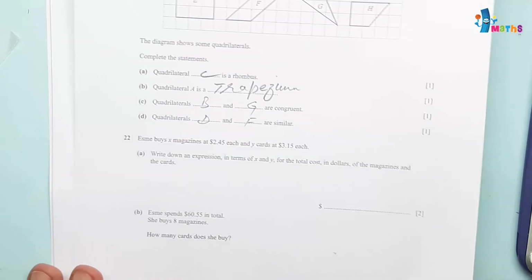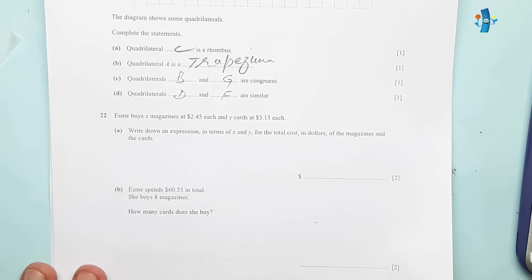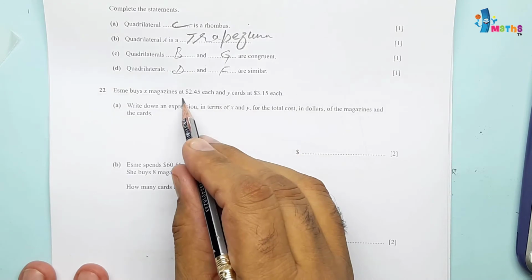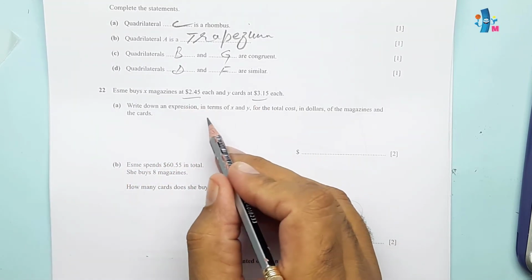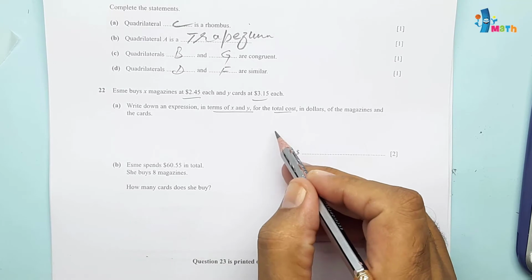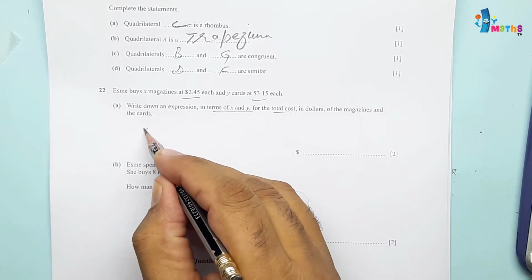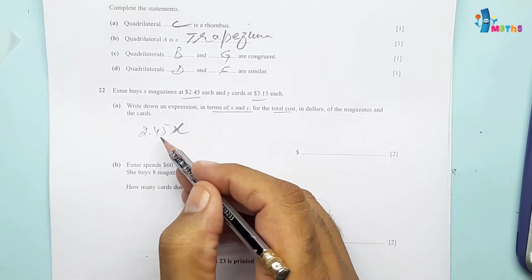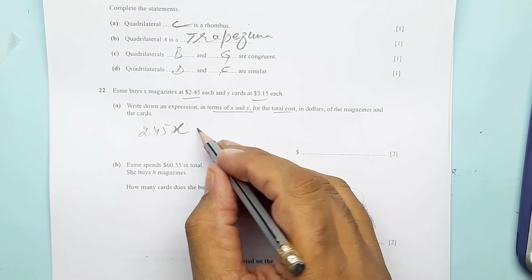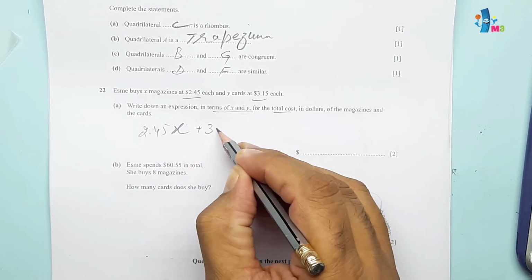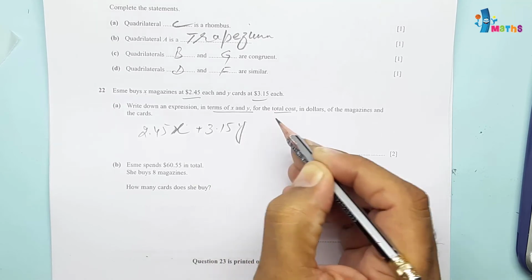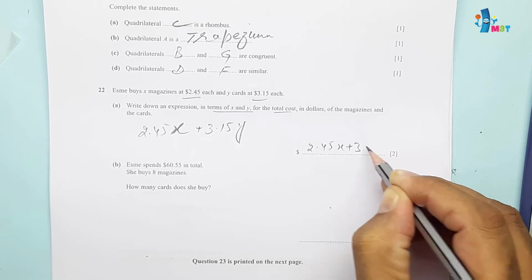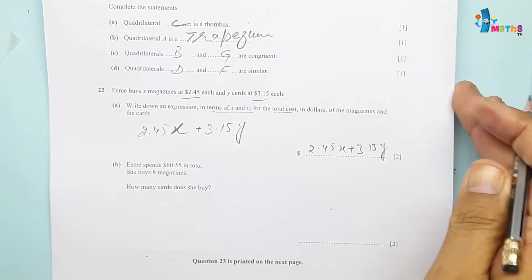Then question number 22. Esme buys x magazines at $2.45 each and y cards at this price. So write down an expression in terms of x and y for the total cost. So 2.45 multiplied by x, so you can write 2.45 into x, these x magazines, plus 3.15 into y. This will be the expression. We can write here 2.45x plus 3.15y, and that's all. This will be the answer.